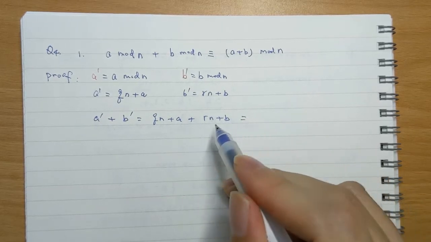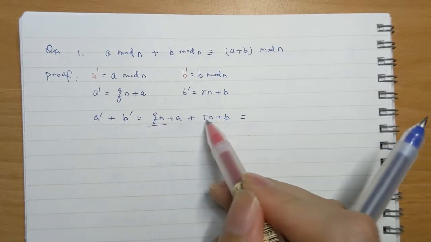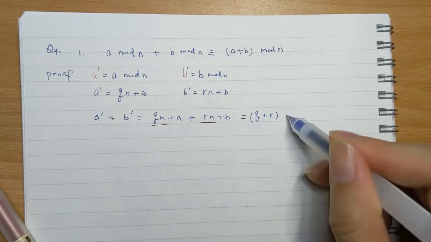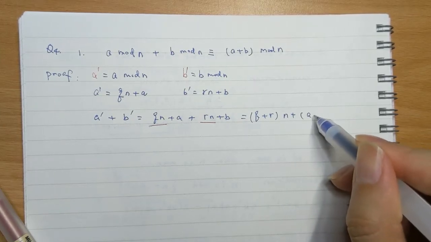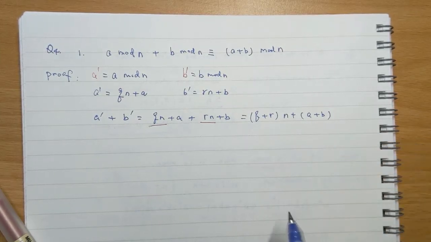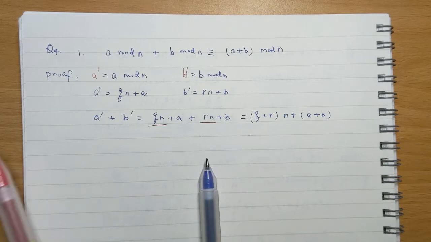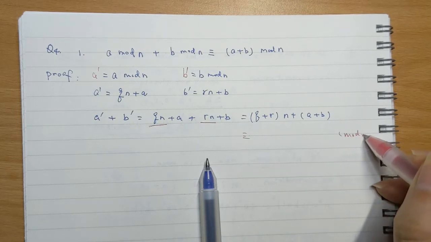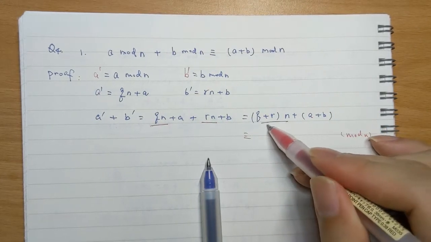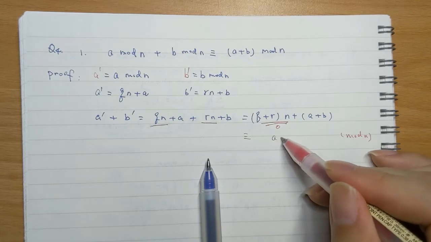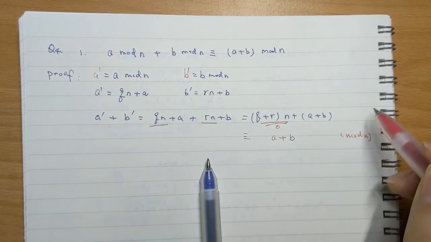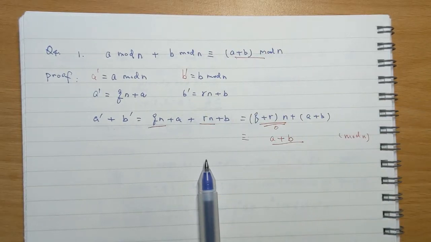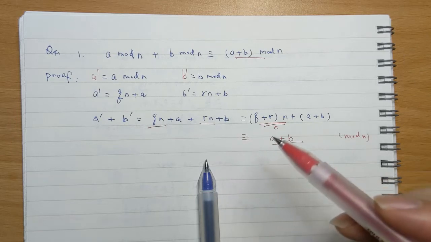And we put this term together. We have (Q plus R) n plus A plus B. So if we do the modular, that is mod n, this thing becomes 0. So we immediately have A plus B. So this thing is what we want. Okay, we are done.